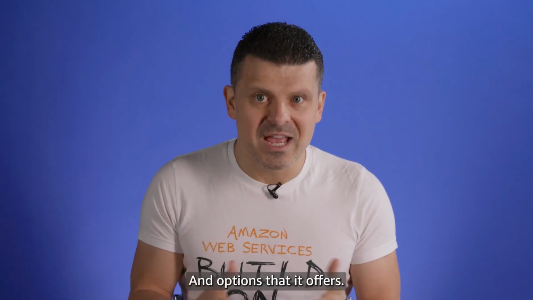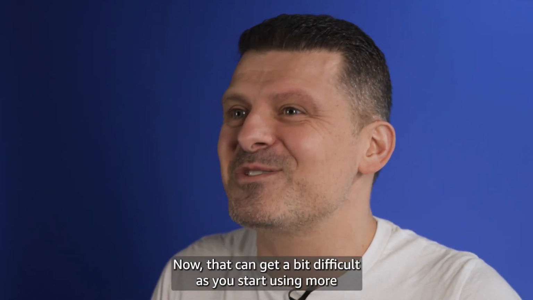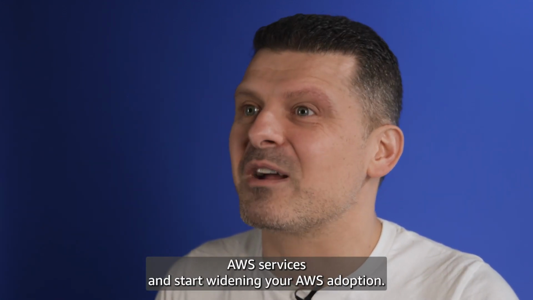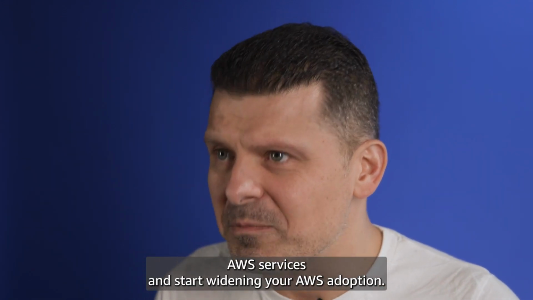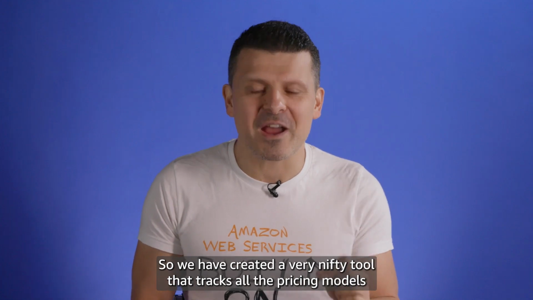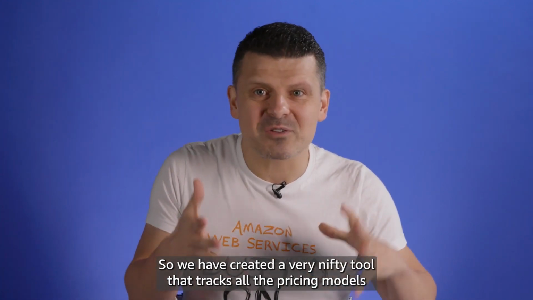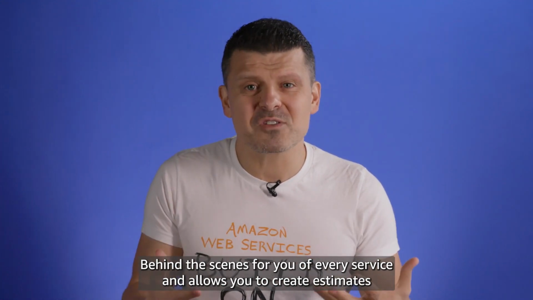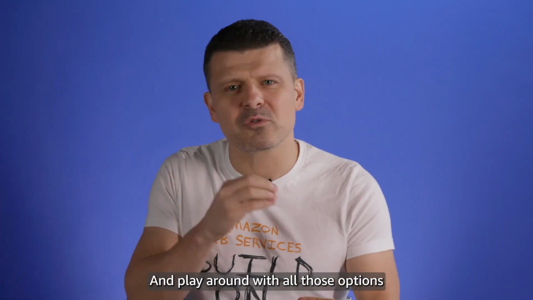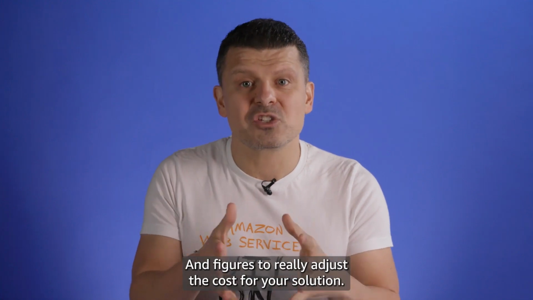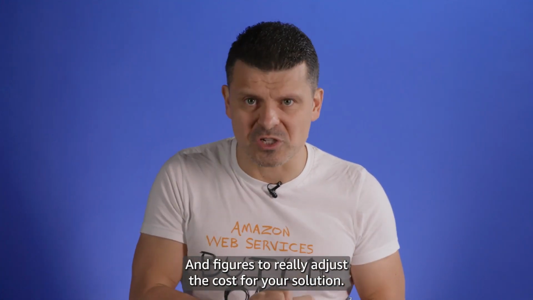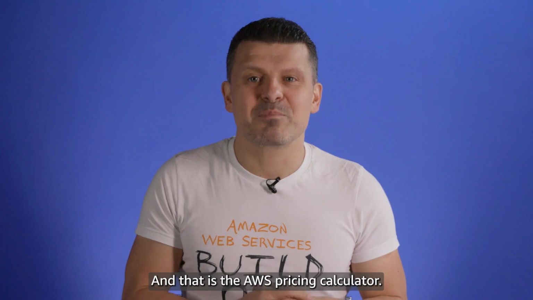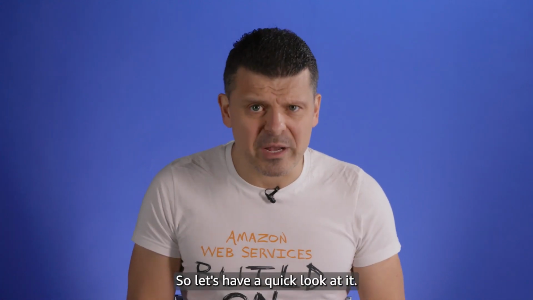Now, that can get a bit difficult as you start using more AWS services and you start widening your AWS adoption. So we have created a very nifty tool that tracks all the pricing models behind the scenes for you of every service and allows you to create estimates and play around with all those options and figures to really adjust the cost for your solution. And that is the AWS Pricing Calculator. So let's have a quick look at it.